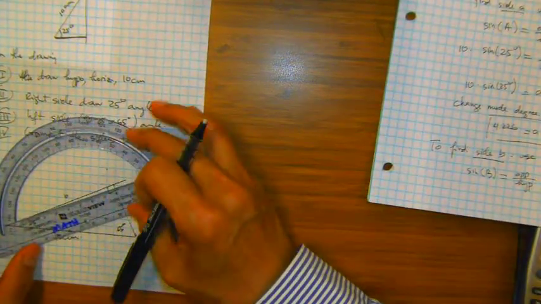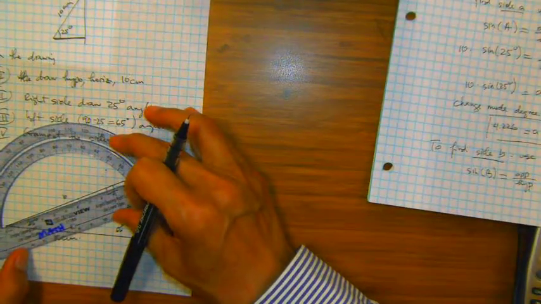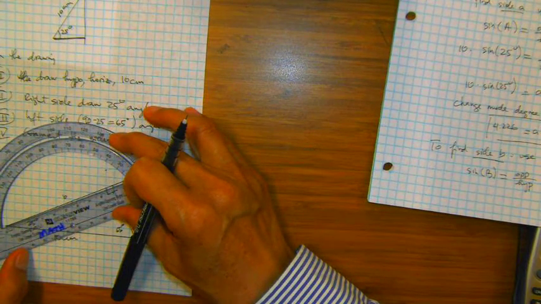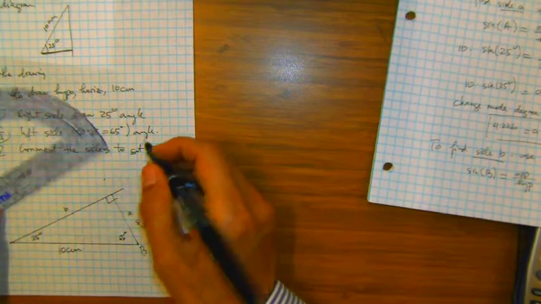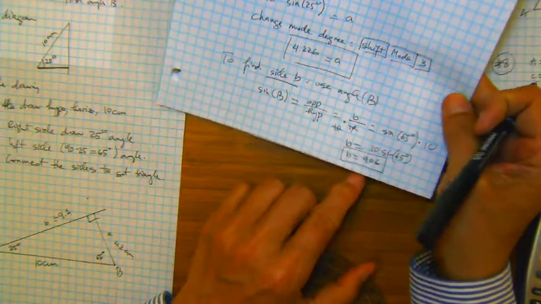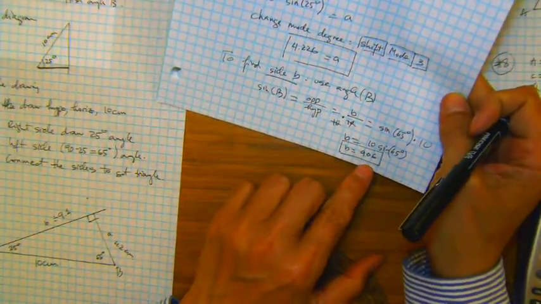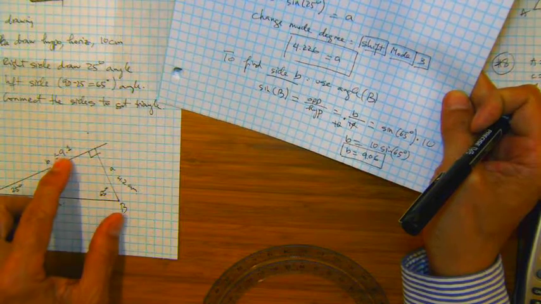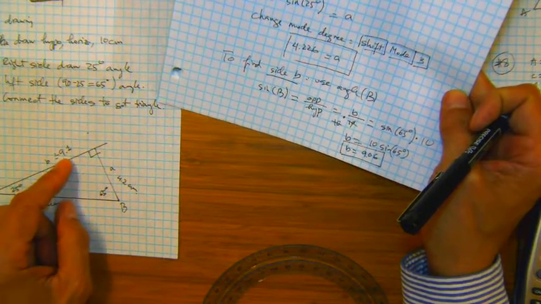And then measure side B. Side B is about 9.1, approximately 9.1, and the exact value is 9.06. So they're very close, so the drawing is fairly accurate.